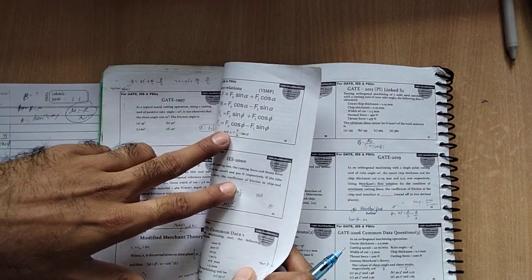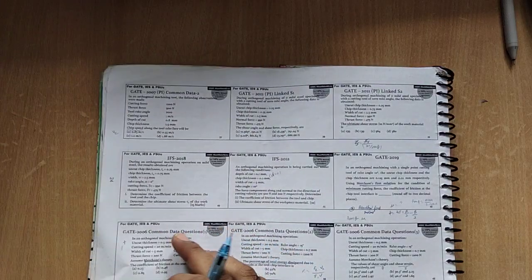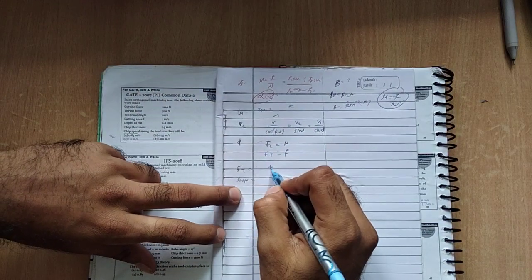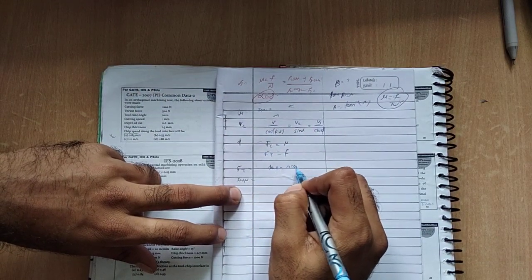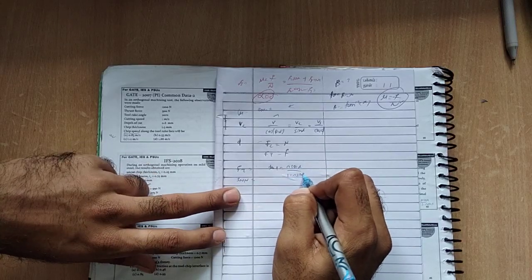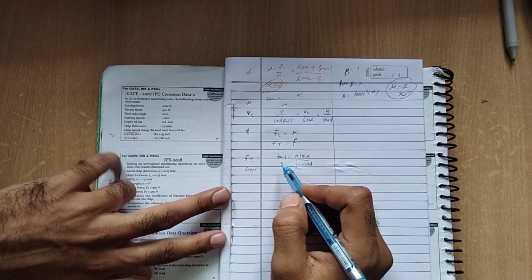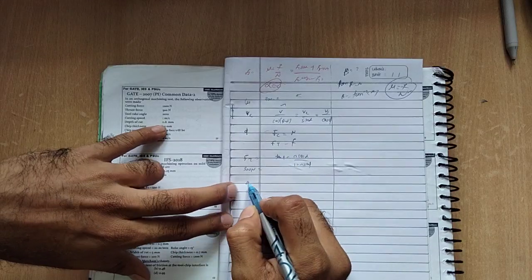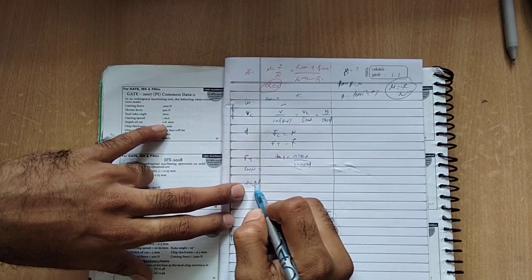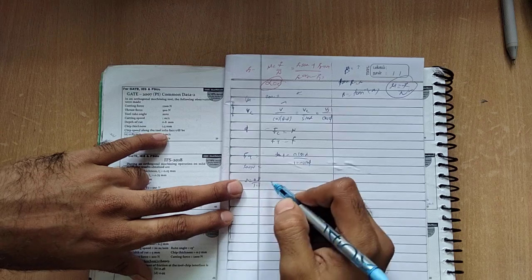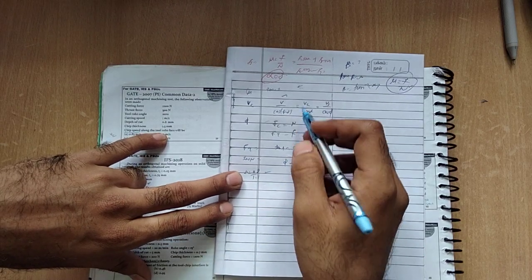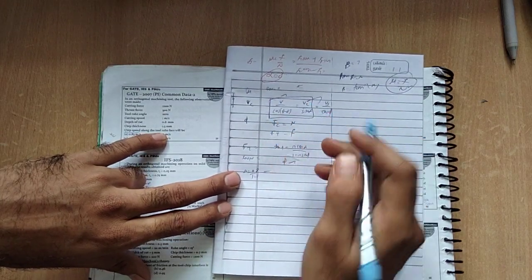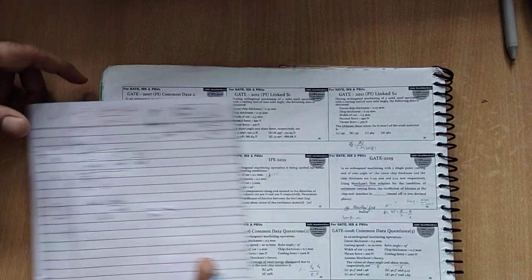Let us suppose tan of shear angle equals r cos alpha divided by 1 minus r sine alpha. What is r? It is the ratio of depth of cut to chip thickness. So r equals 0.8 divided by 1.5. Calculate the shear angle, then take these two things and calculate the remaining. I think you can answer.